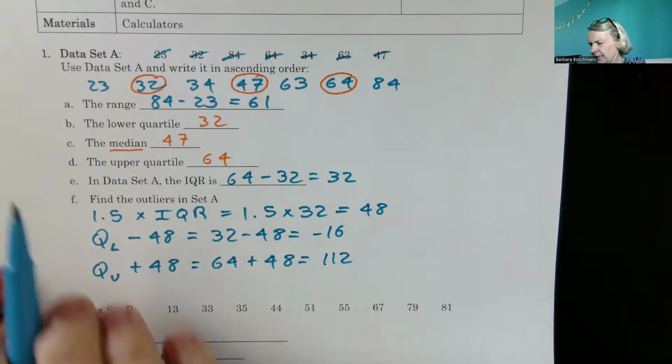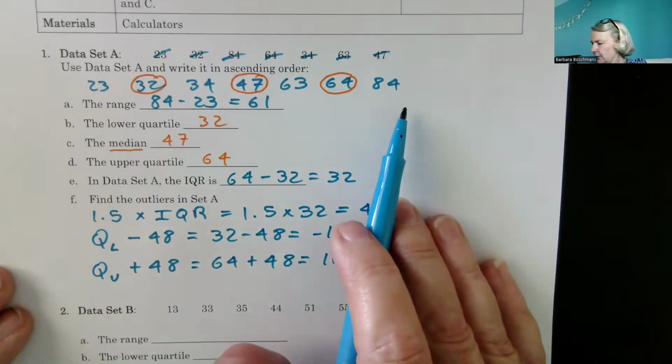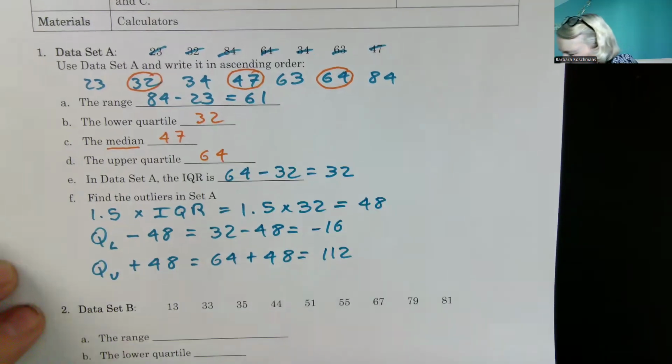So in my set of data, my smallest number is 23, which is within this set, and my highest number is 84, which is also within this set.